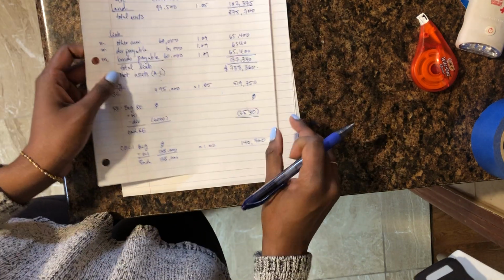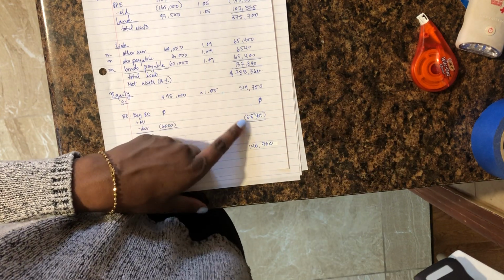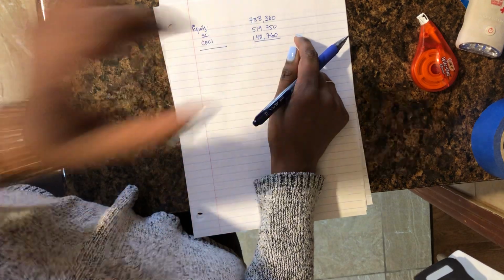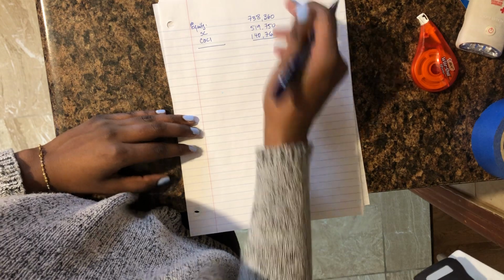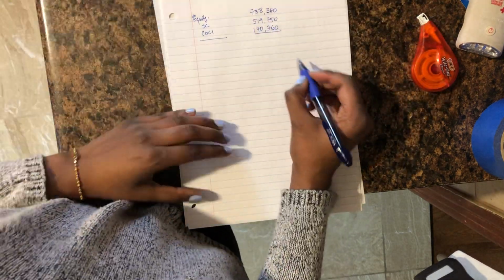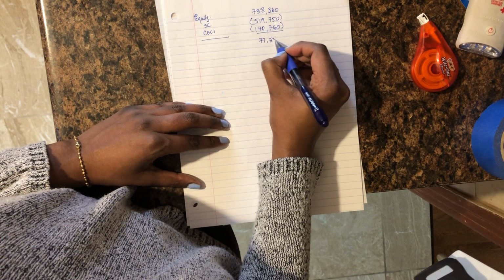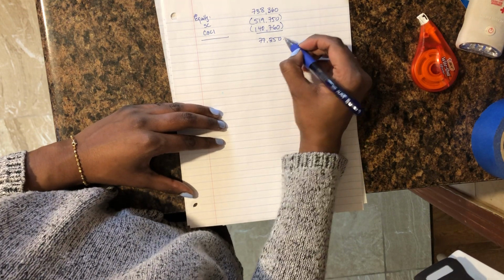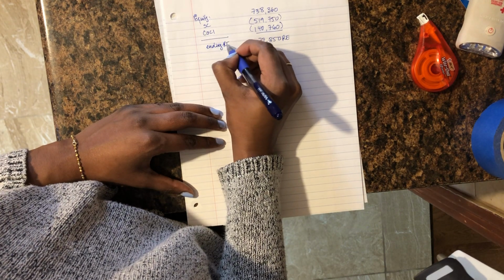And this is where I got the numbers from, right? I already have share capital and I already know what the translated OCI is. All I'm missing is my translated retained earnings. So if I do what my total equity should be minus share capital minus COCI, it should give me a total of 77,850. So this is what my retained earnings will be, okay? This is what my ending retained earnings should come up to.